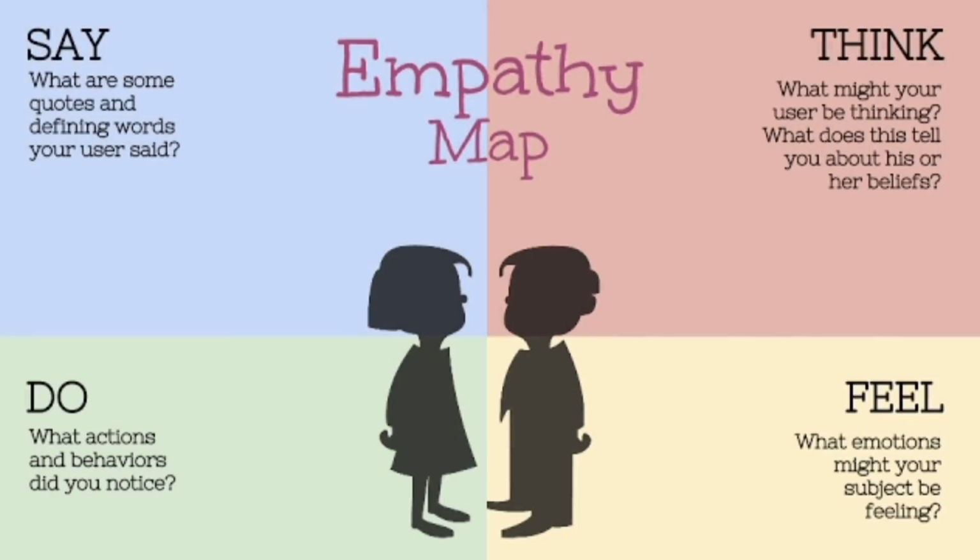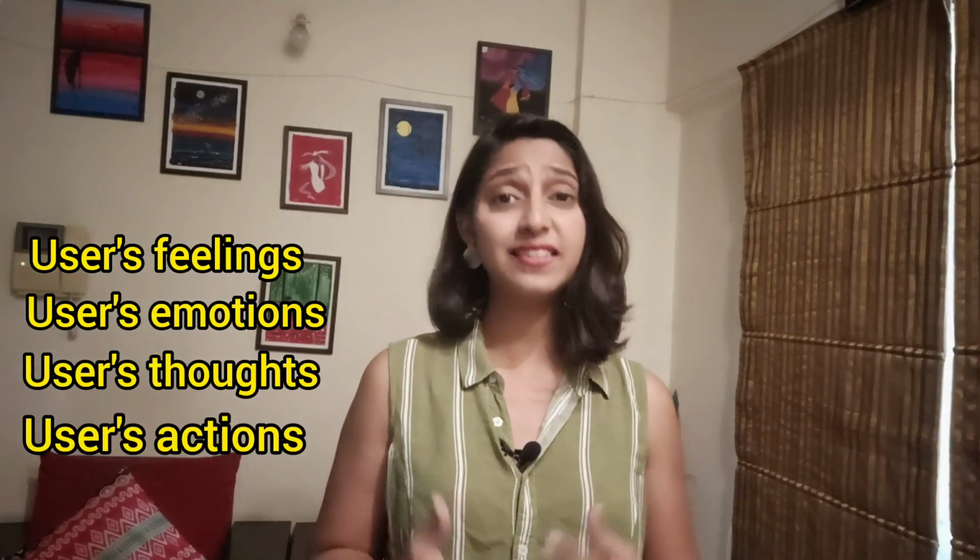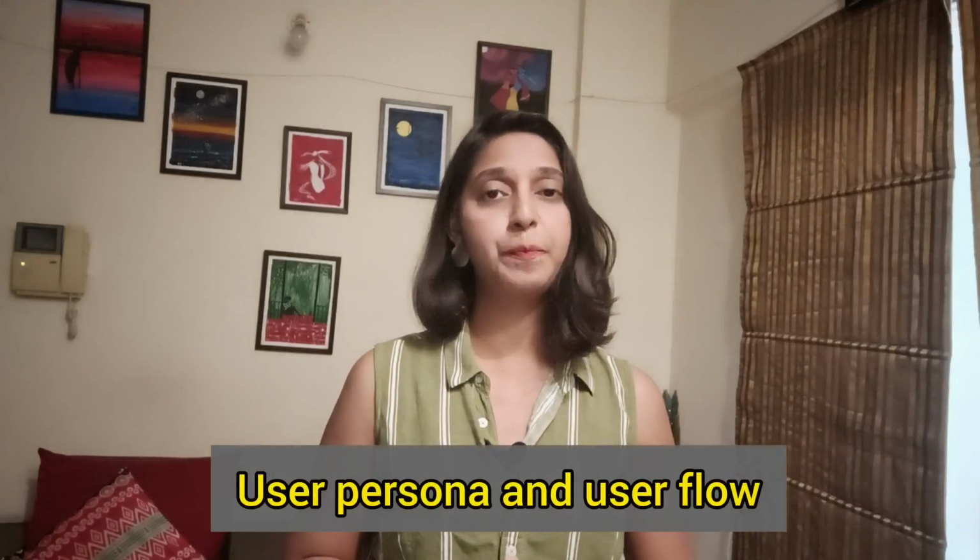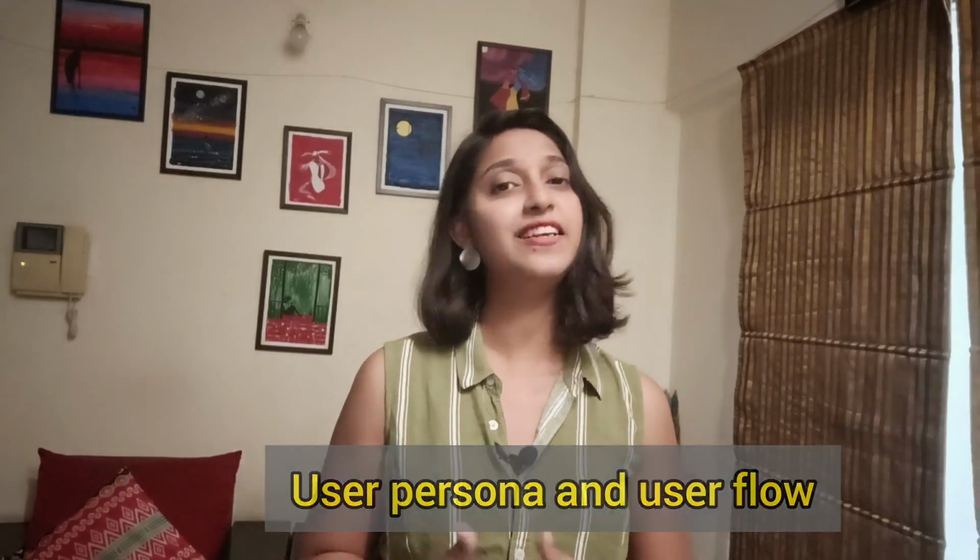Create an empathy map showcasing users' feelings, emotions, thoughts, actions, and statements to deeply understand users' problems, pain points, and their behavior. Next is create a user persona, identify all use cases, and create user flow accordingly. Make sure your case study flows like a story. Use your storytelling skills here.